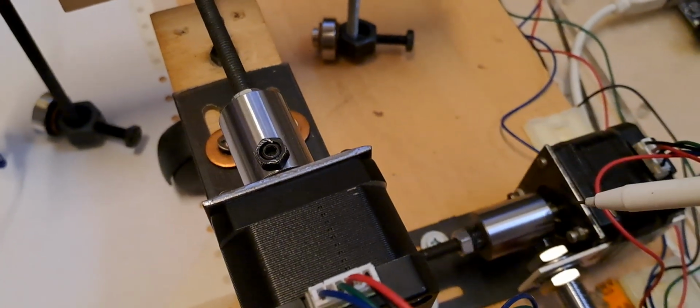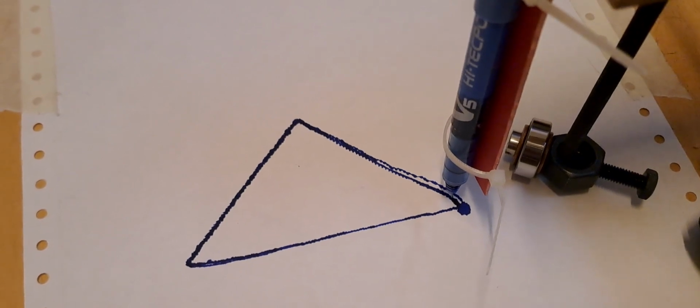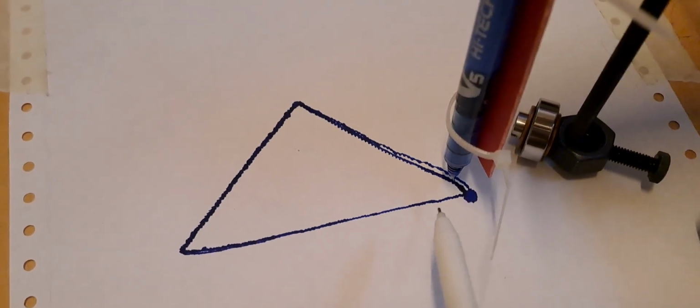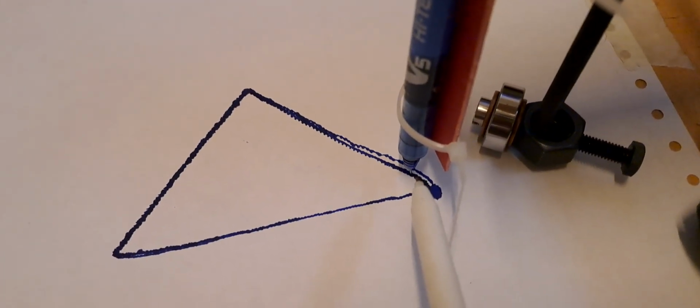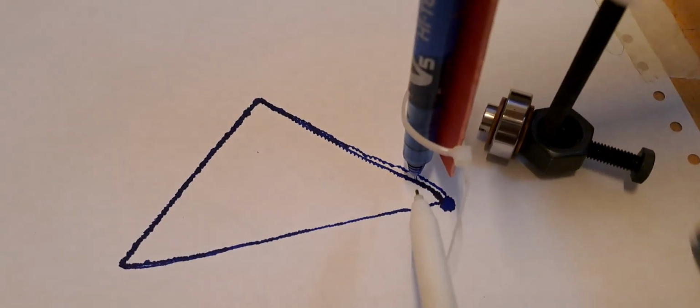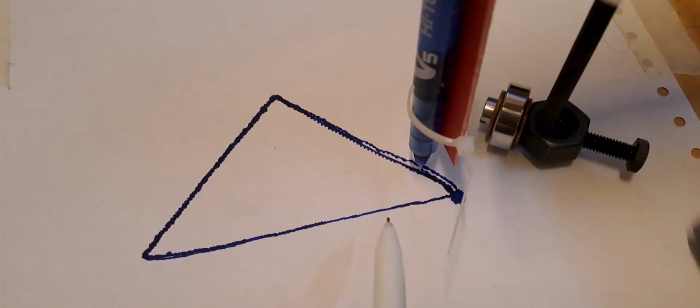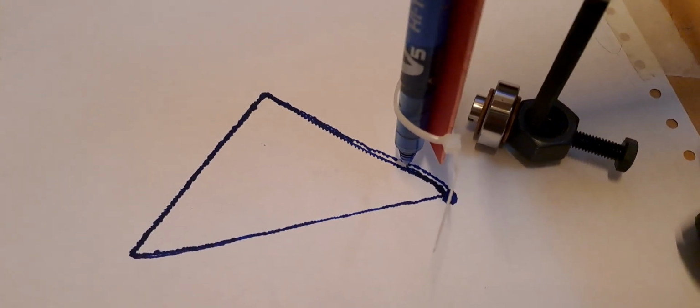Now it will again start moving to draw the triangle. So now both the motors started moving again, and it is going to redraw the same trace. You can see the pen tip is following the initial triangle. That means I don't have a deviation. If the z-axis is fixed, then it will follow the initial drawing. See, it is following the initial drawing.